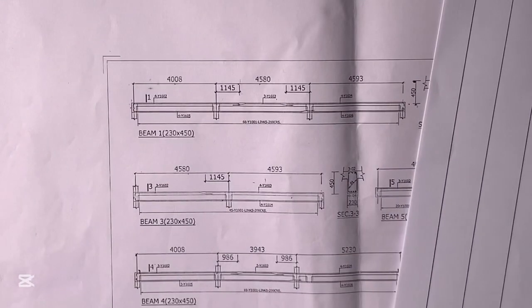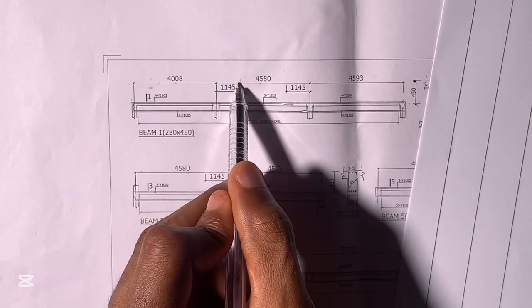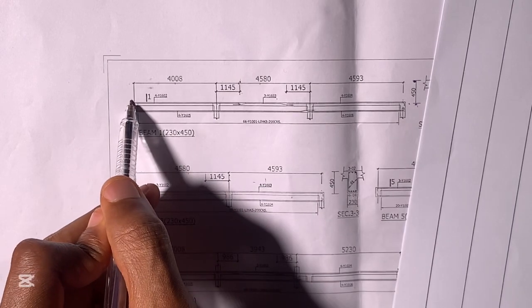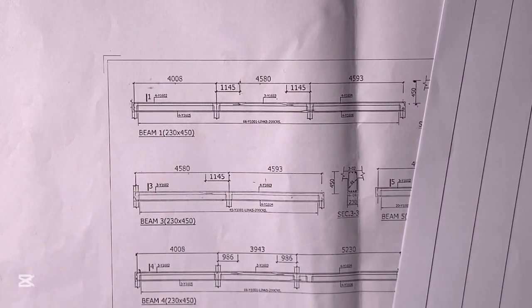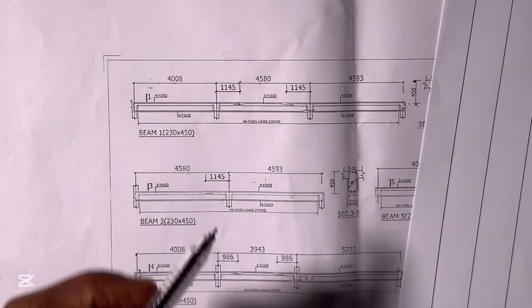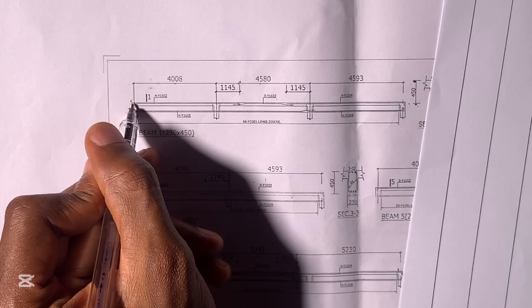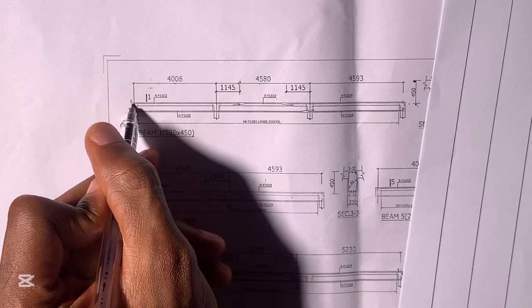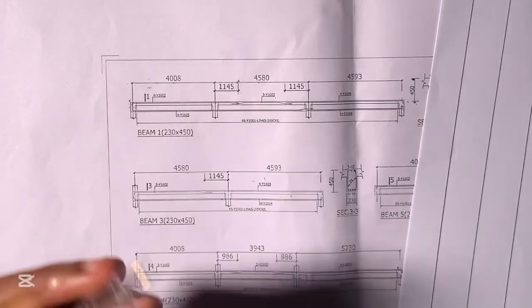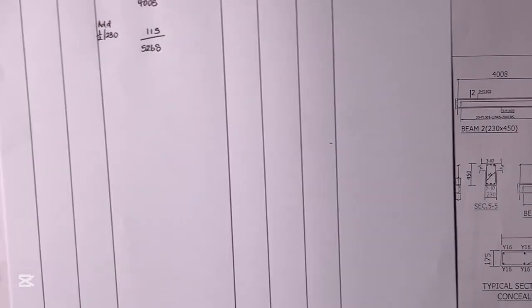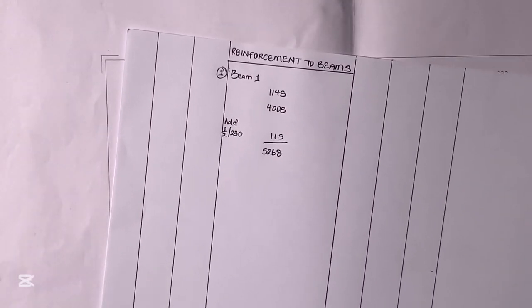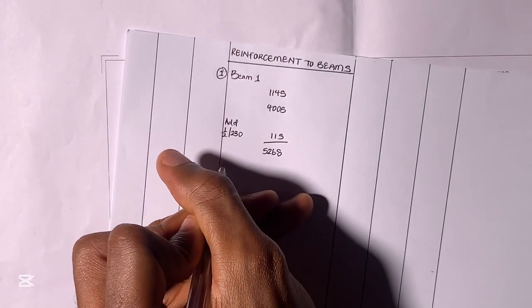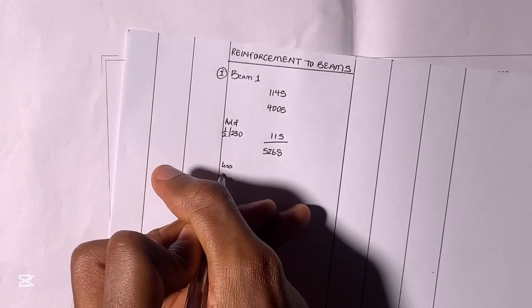So it means that the length from this point here down to the end of this beam is 5,268. Now we're going to minus the concrete cover to give us the length of this bar from this point down to this end, and our concrete cover is 25 millimeters. So let's minus the concrete cover.